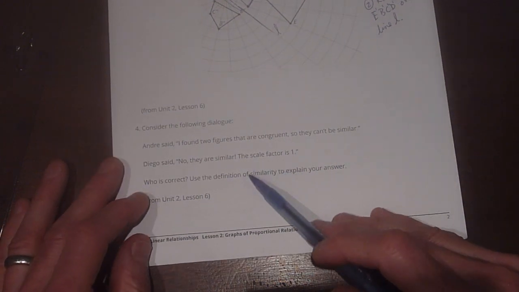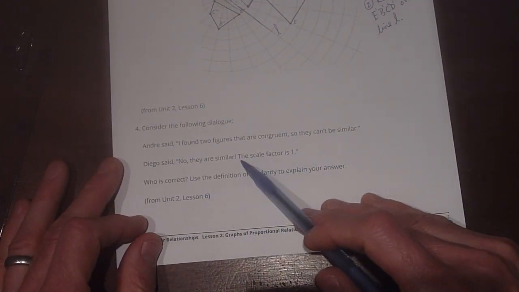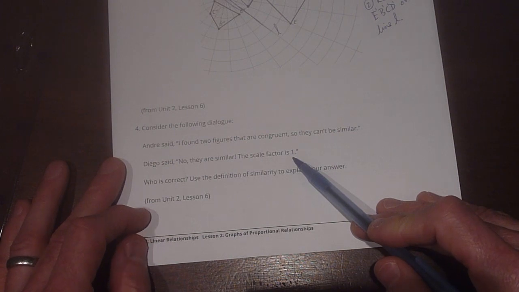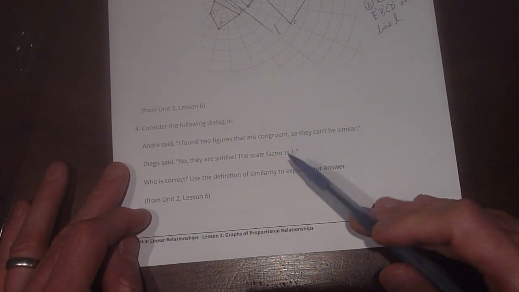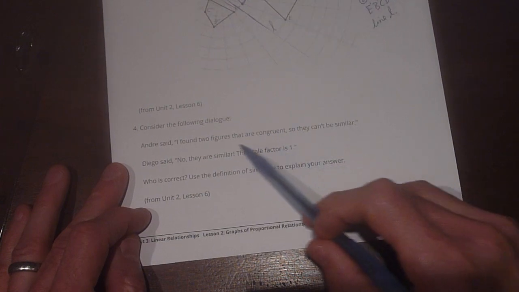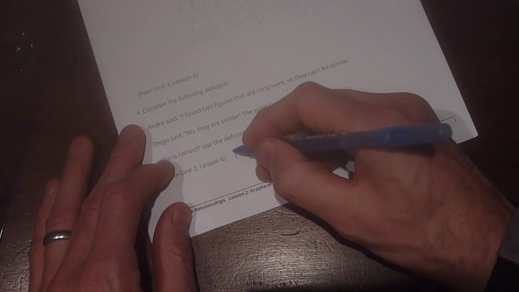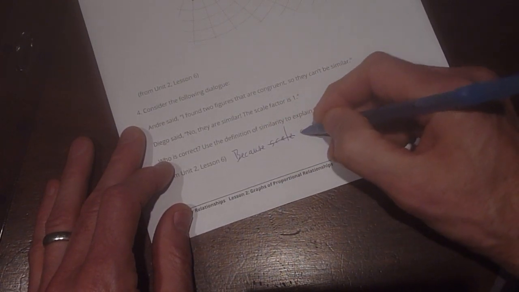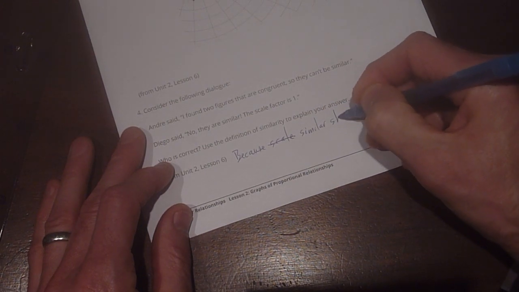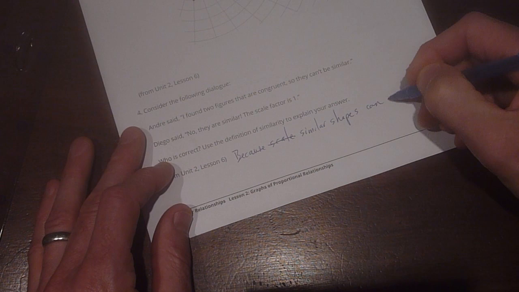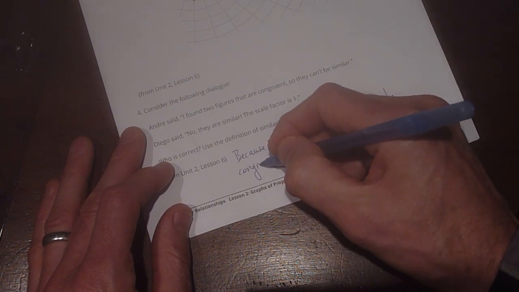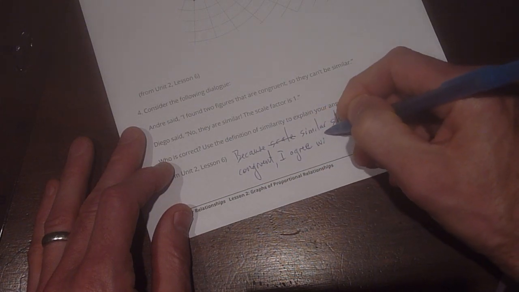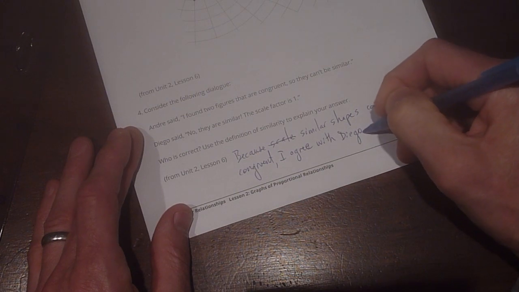Okay, well, we know that by the definition of similarity, the shapes can be congruent. If the scale factor is 1, that means they're the same size and the same shape. So they have the same angles and the same side lengths if the scale factor is 1, which also means they're congruent. So because similar shapes can be congruent, I agree with Diego. Okay.